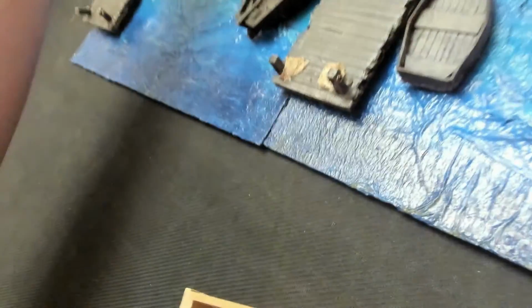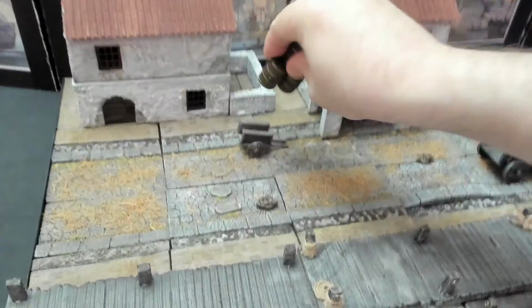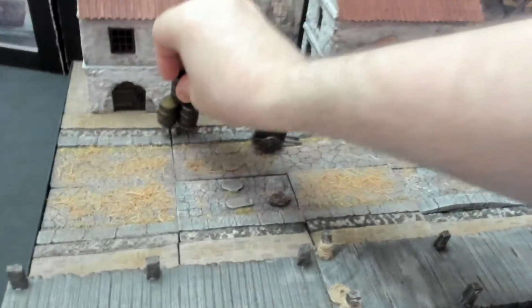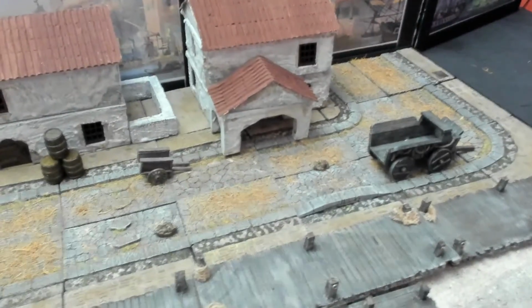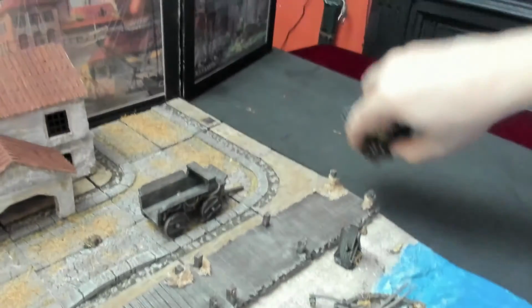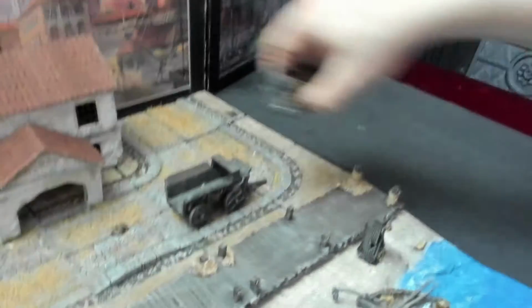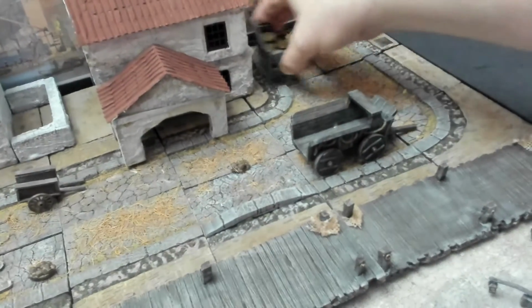just scatter those on perhaps the barrels can go against this wall here. And all we do now is just go through and drop things in and just add some fine detail to it.